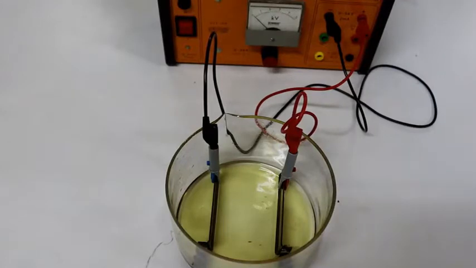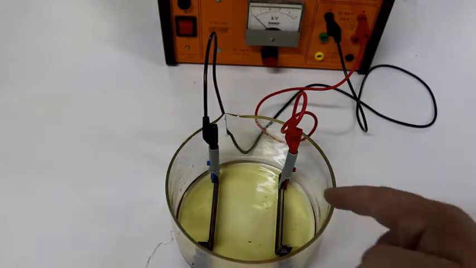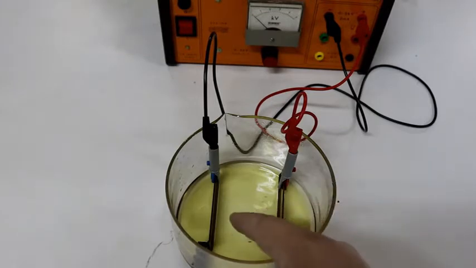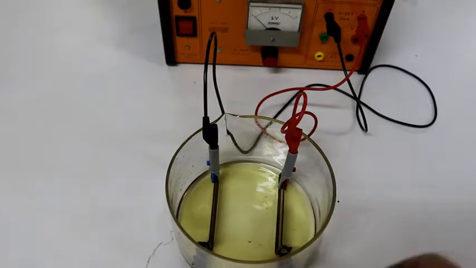Let's observe experimentally a materialization of the electric spectrum between two charged plates. The experiment contains a beaker with two parallel plates in which we put some oil. The plates are separated by a certain distance.